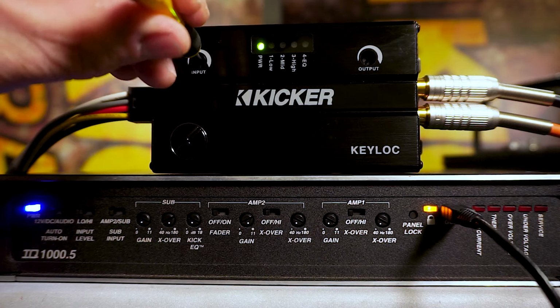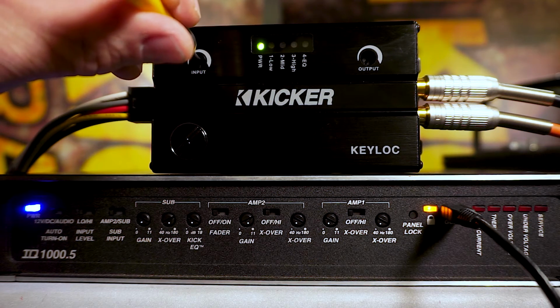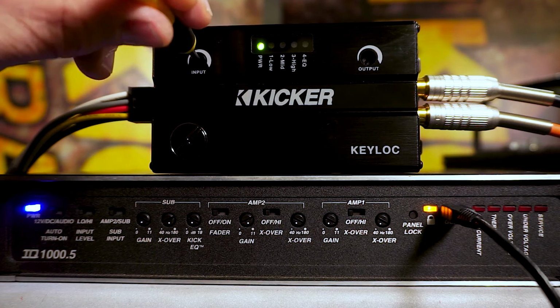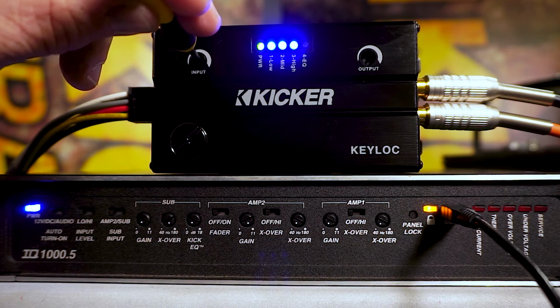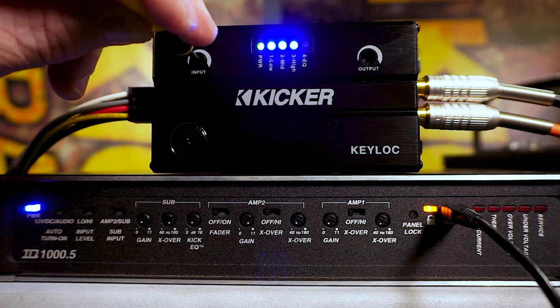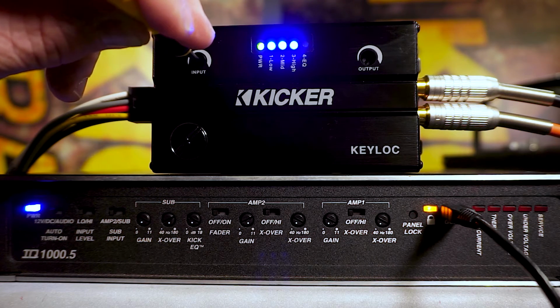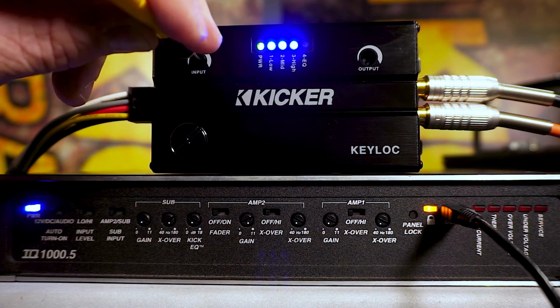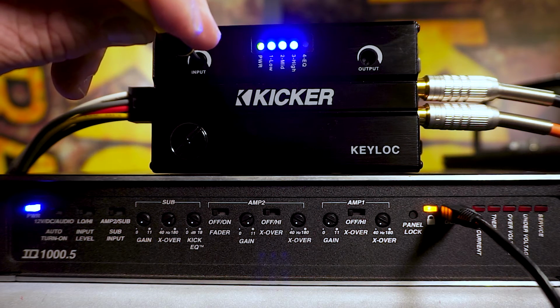Let's test a third signal input. Begin turning the level input up on the Keyloc. And if you notice, all 3 LEDs came on at approximately the same time. This means I have a full range signal and it is useful for any type of output I'm looking for. This is the signal I'm going to want to use for a full range output.